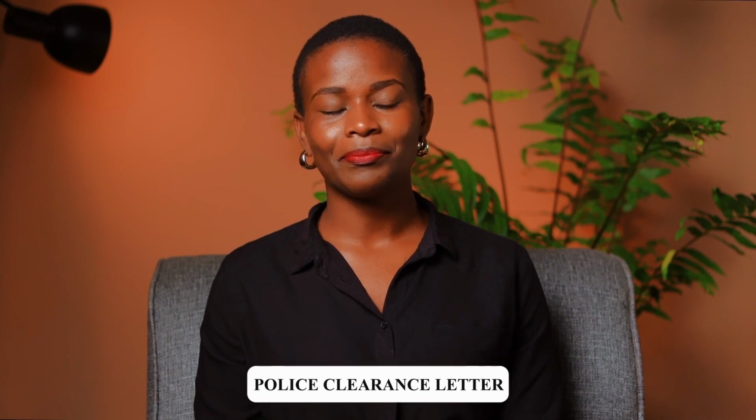Then you need a police clearance letter. Now this is a document that you get from Interpol or Huduma Center if you're in Kenya.